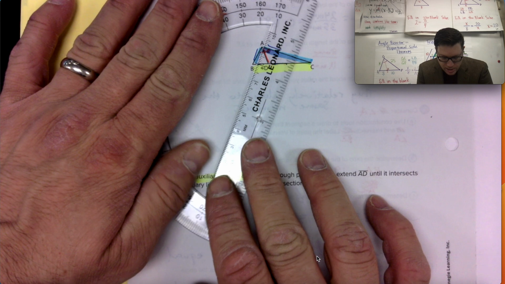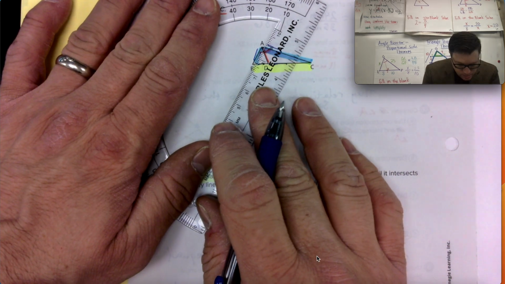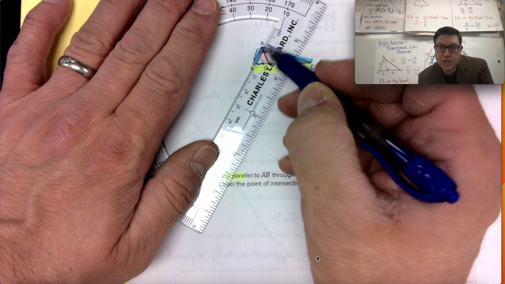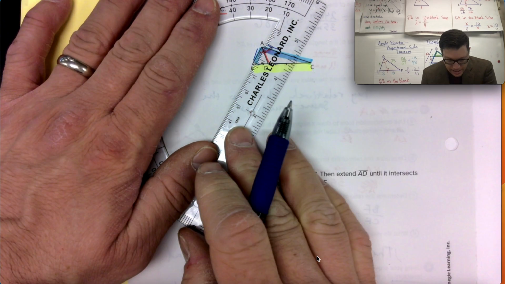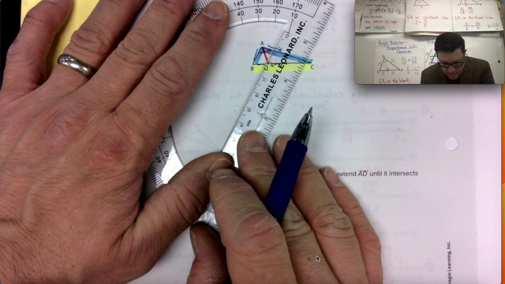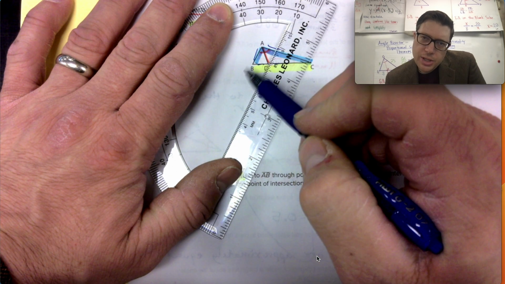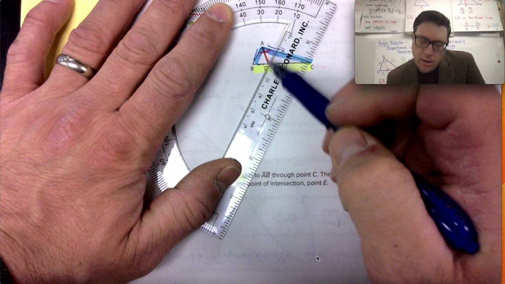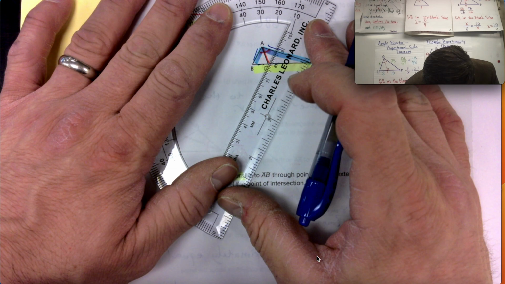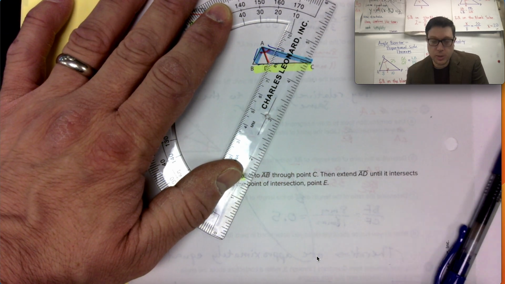Maybe the way to do this, just by eyeballing it, is positioning one edge of the protractor and then slowly, without trying to twist it, sliding it over to there. Yeah, these two edges mostly look parallel. Maybe a little bit like that. I'm going to use a pencil so I can erase.